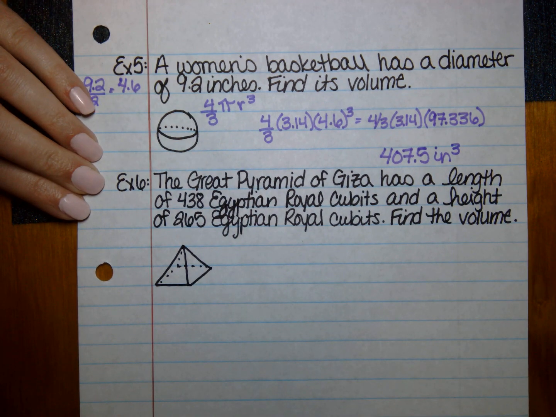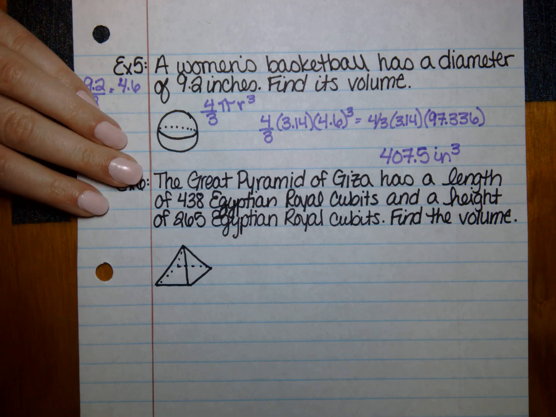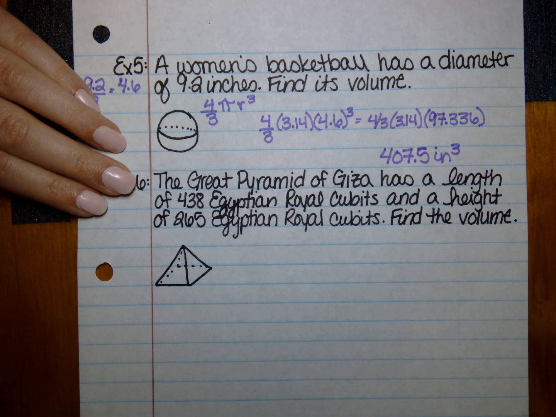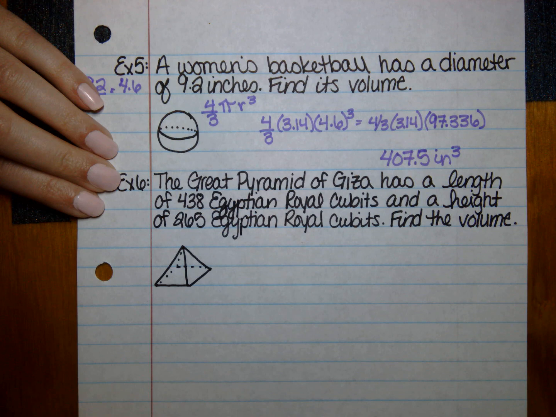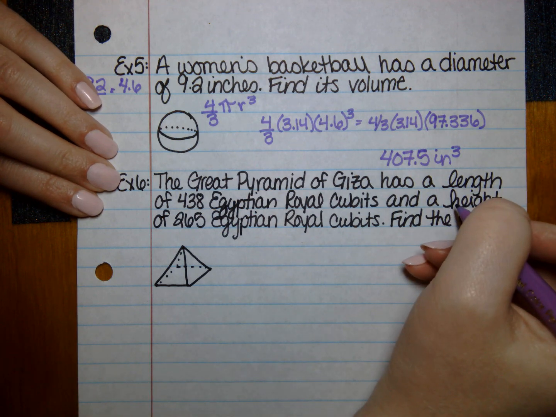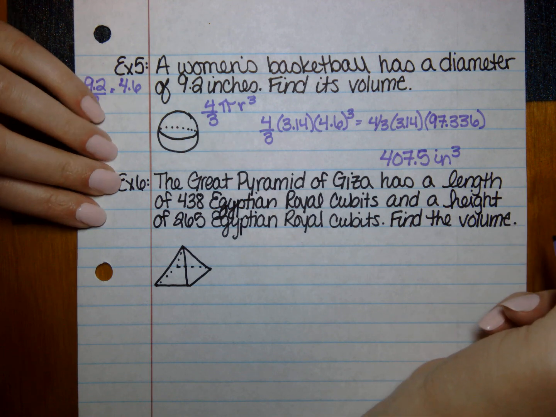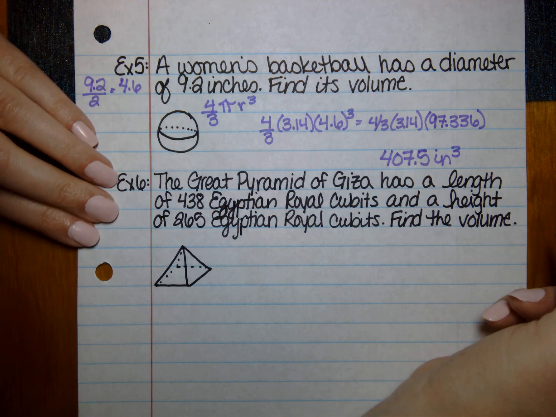And the last example, example 6, it says the Great Pyramid of Giza has a length of 438 Egyptian royal cubits. That was the earliest measurement in Egypt when they were making these pyramids. And it has a height, specifically, a height of 265 Egyptian royal cubits.